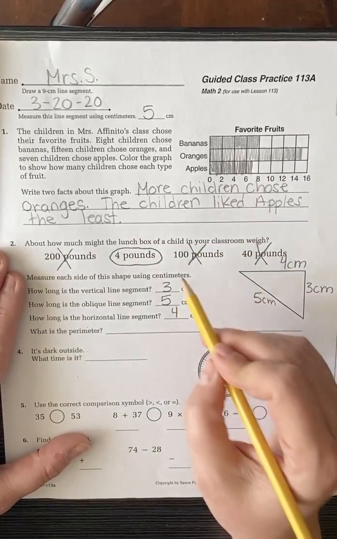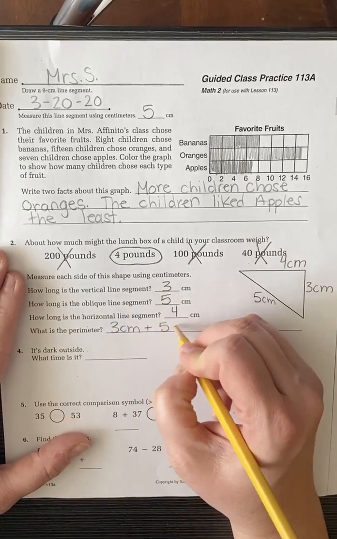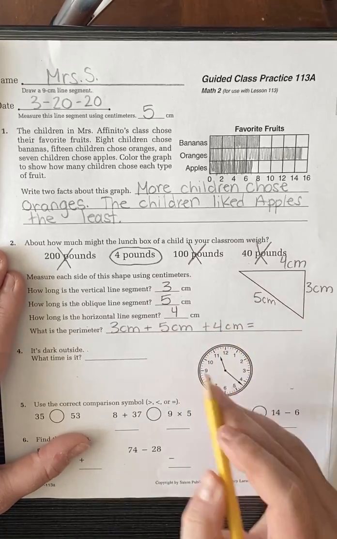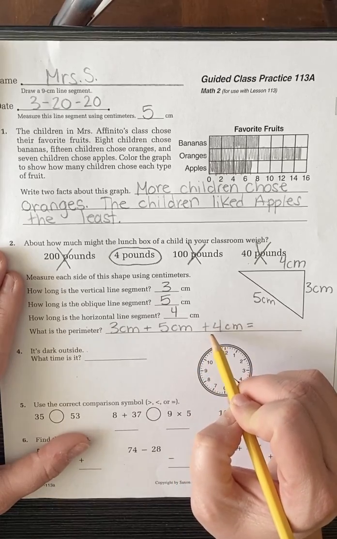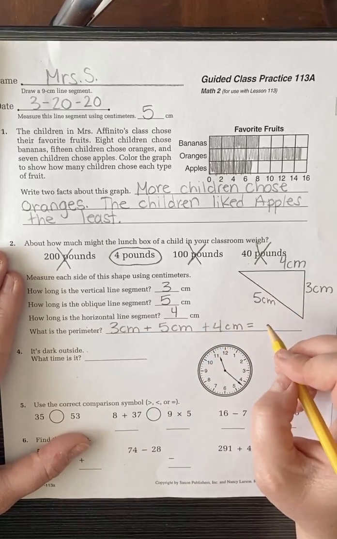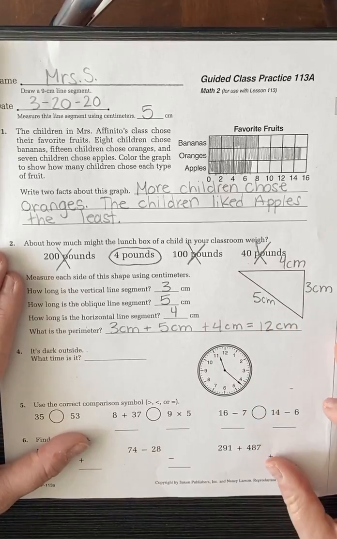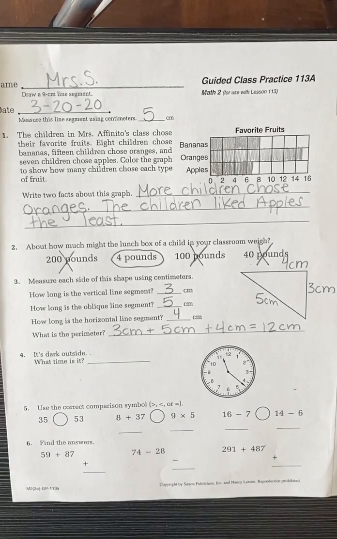So I'm going to add up. I'll do my first one I wrote. 3 centimeters plus 5 centimeters plus 4 centimeters equals, let's do, what is 4 plus 5? 9, and 9 plus 3? 12, so 12 centimeters. All right, thumbs up if you're doing awesome so far, guys.